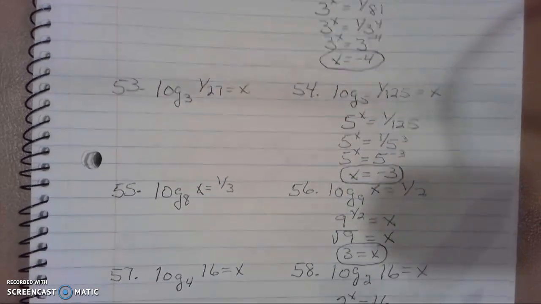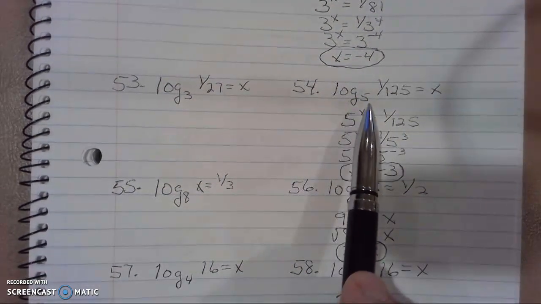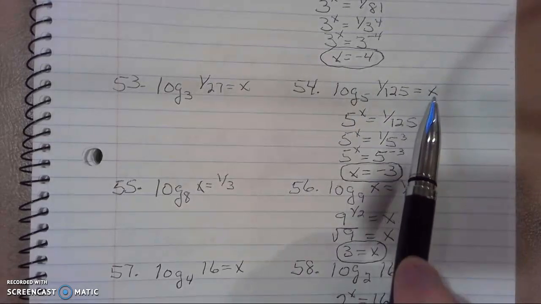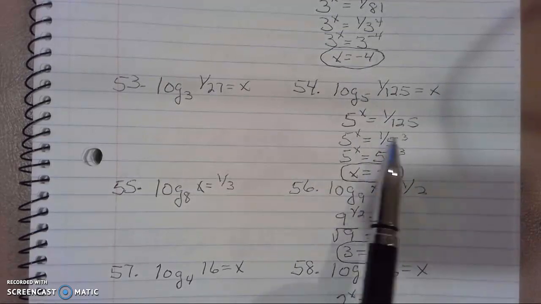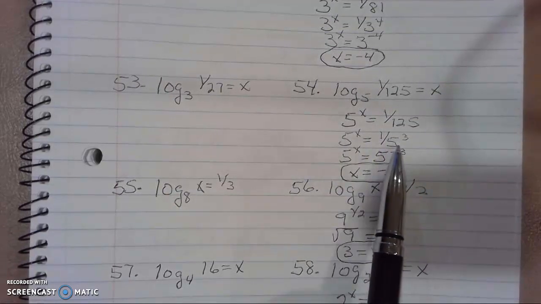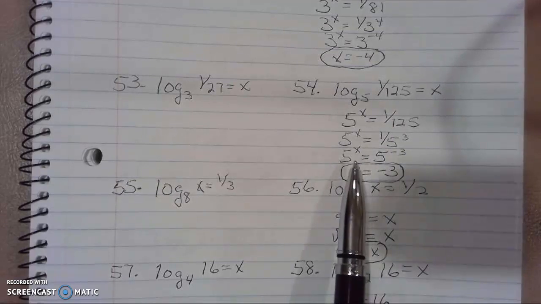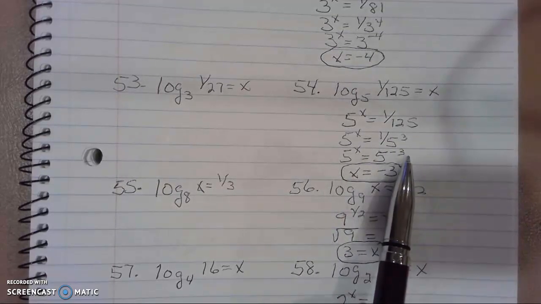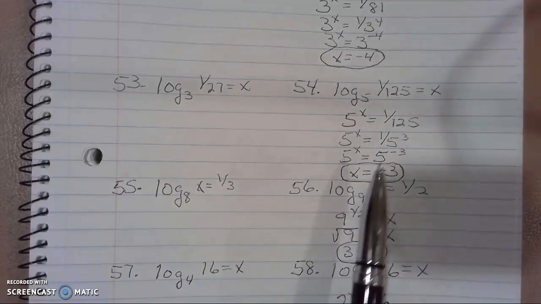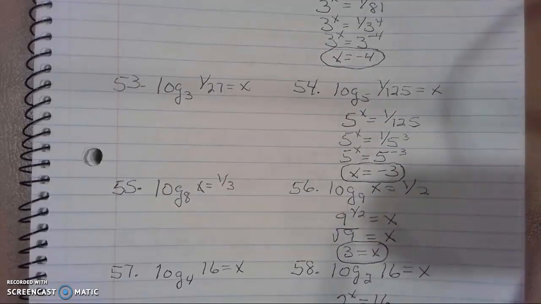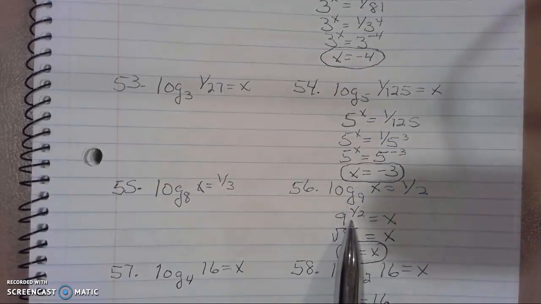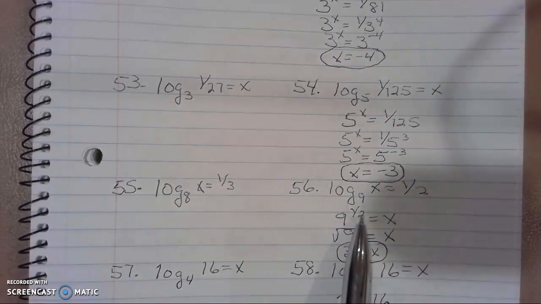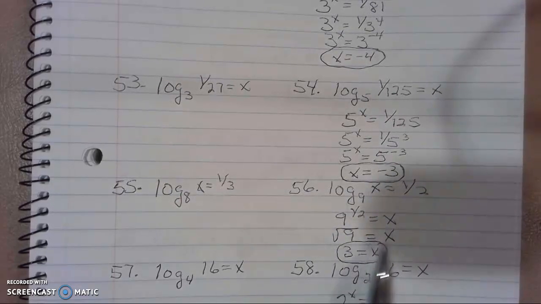53 and 54. 54, we make it 5 to the x equals 1 over 125. We want the same base if we can on both sides. So 5 to the x equals 1 over 5 cubed. So 5 to the x equals 5 to the negative 3, because we bring that up from the denominator. So x is negative 3. 56, log to the base 9 of x equals 1/2. So 9 to the 1/2 equals x. 1/2 power means square root of 9. So 3 is our answer.